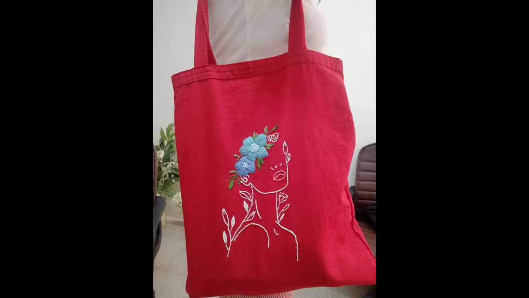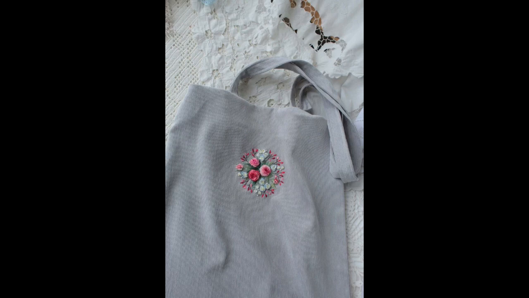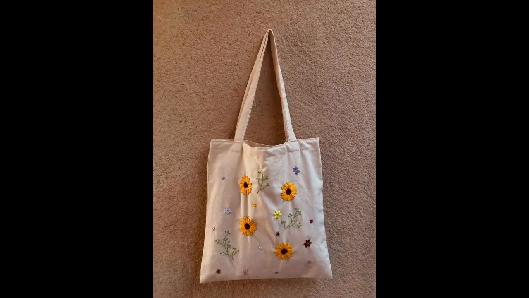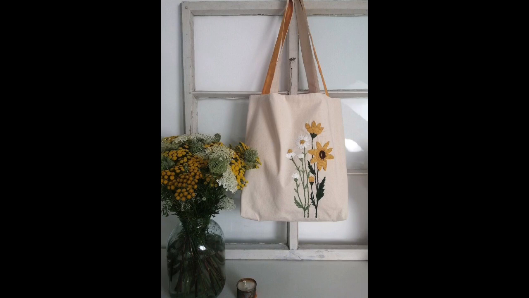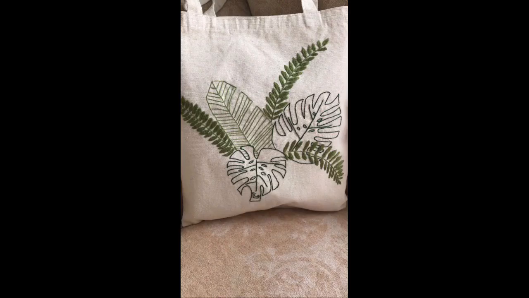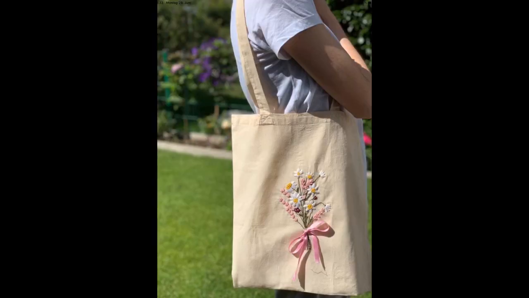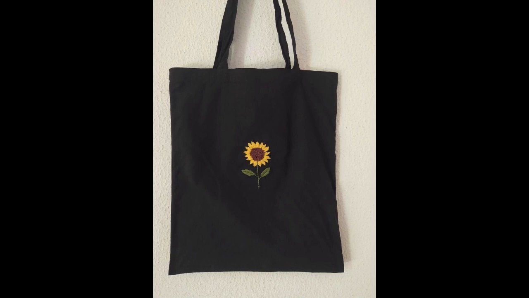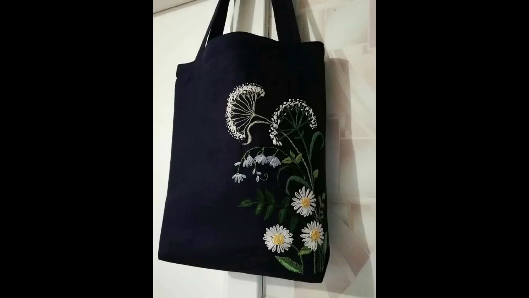Friends, all of these shoulder bags, big grocery bags, big tote bags, and many more creative bags are totally up to you, how you can design them by using simple, easy, basic, and beginner friendly embroidery stitches like satin stitch, lazy daisy stitch, Brazilian knots, French knot, fly stitch, chain stitch, and many more simple and easy basic embroidery stitches.